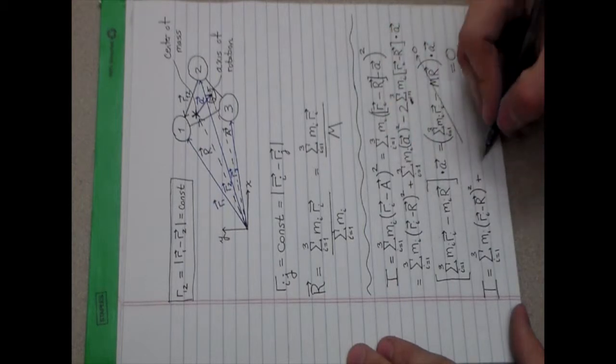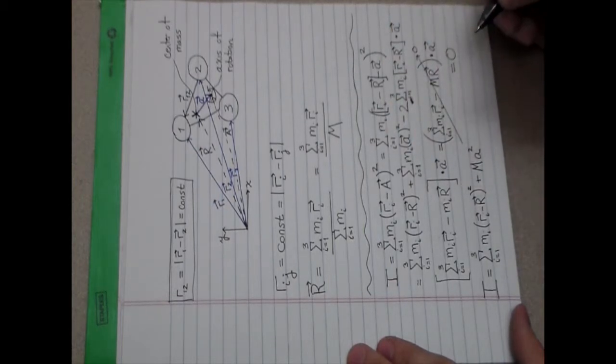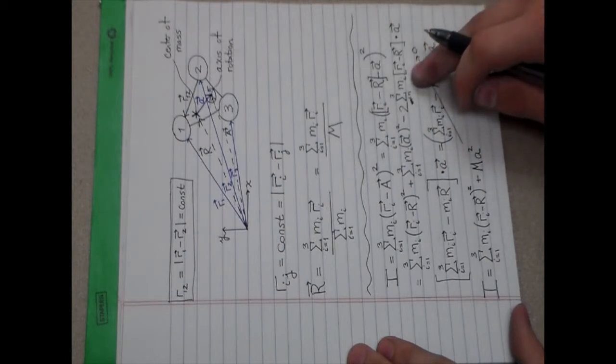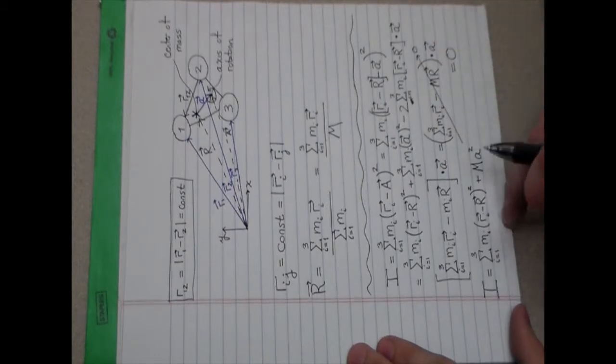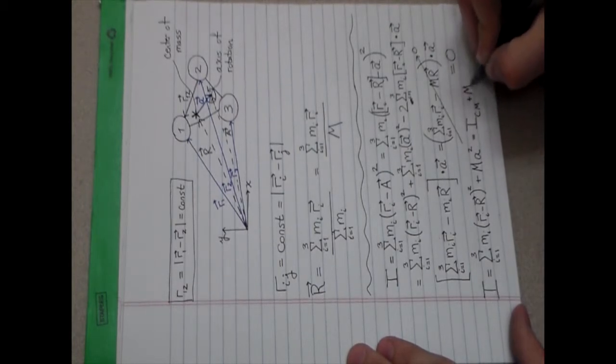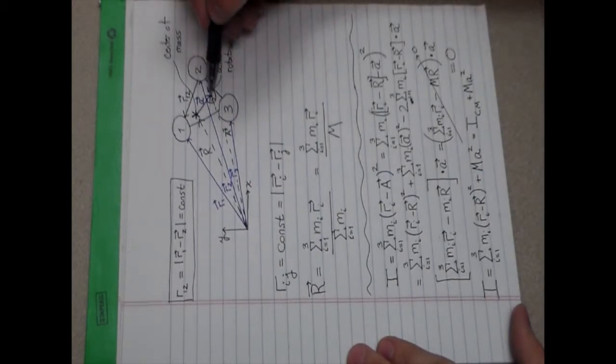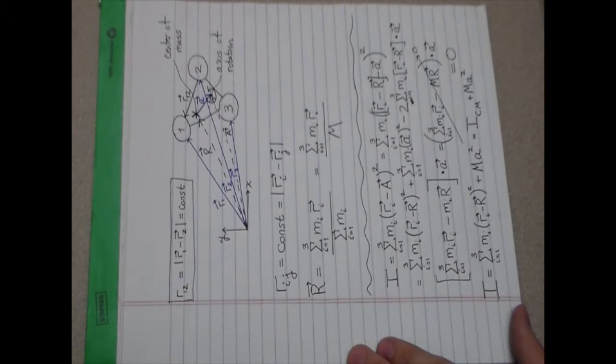This is just capital M times a squared. And then this term is 0. But notice that this is the moment of inertia about the center of mass, so I equals I center of mass plus M a squared, where a now is the distance between the center of mass and the axis of rotation, and there you have it. This is the parallel axis theorem.